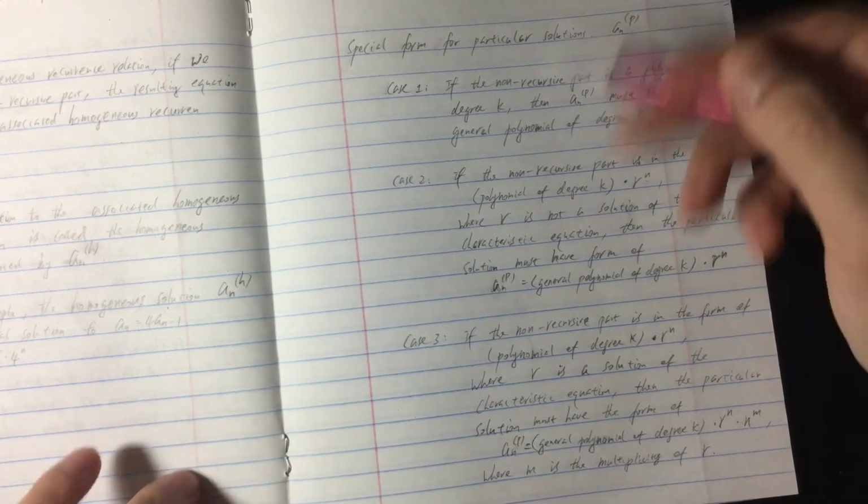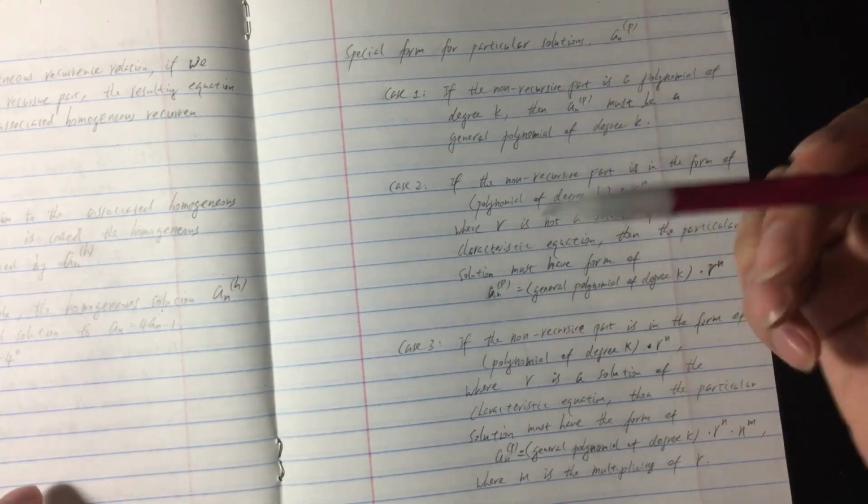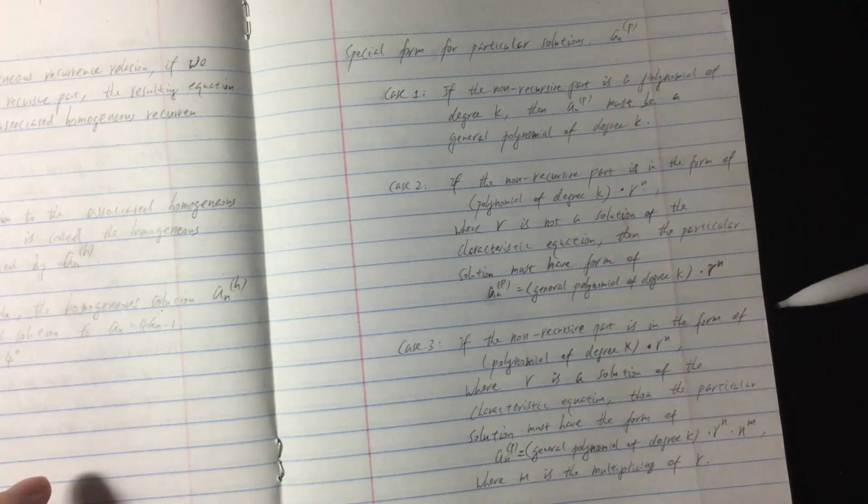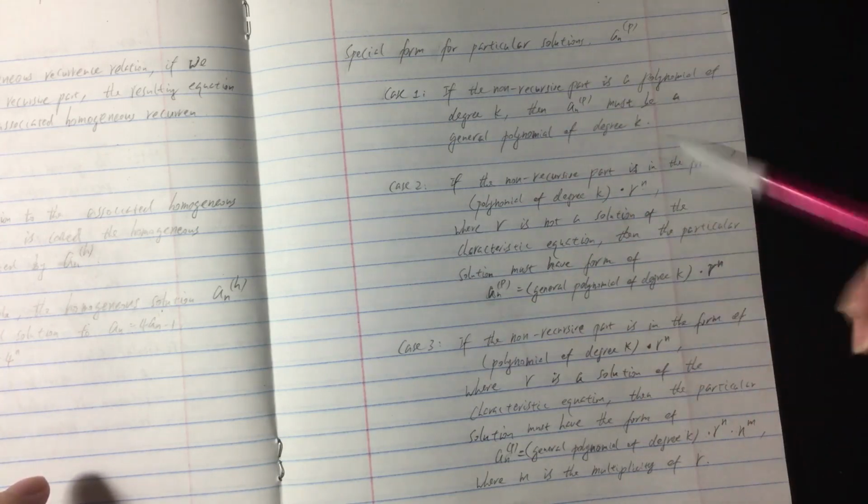So keep these three cases in mind. In this class, we only deal with these three simplest cases. Those are the special forms for the particular solutions. Keep it in mind.